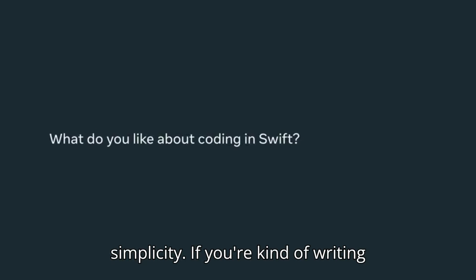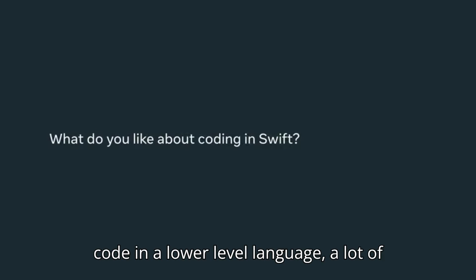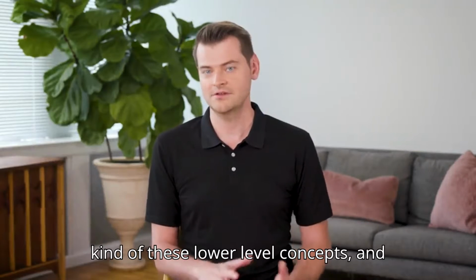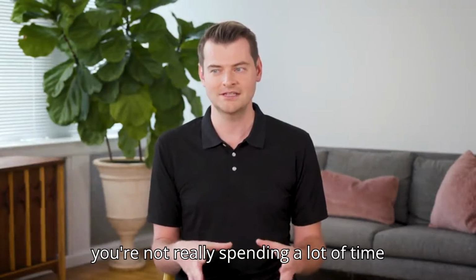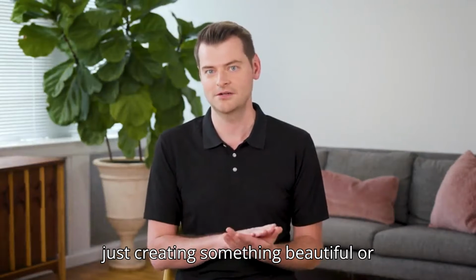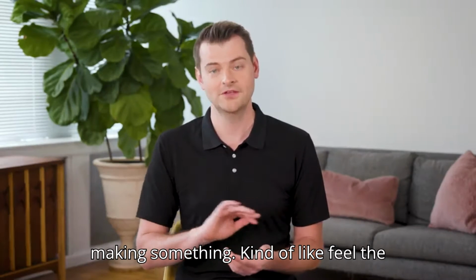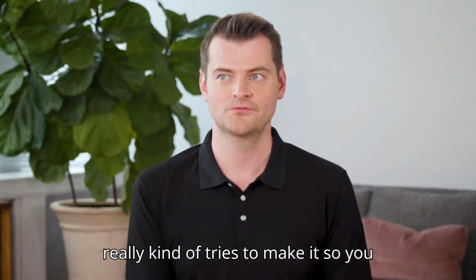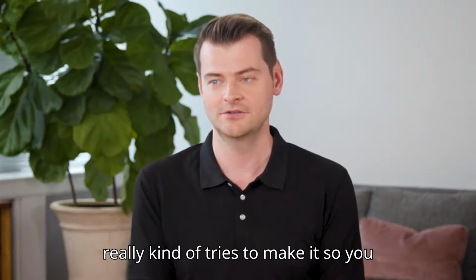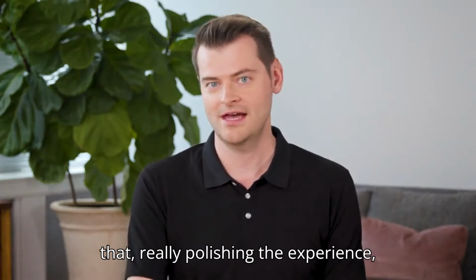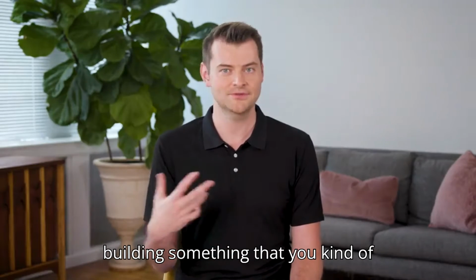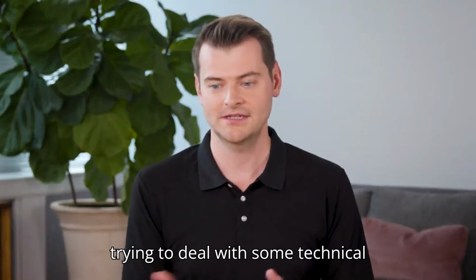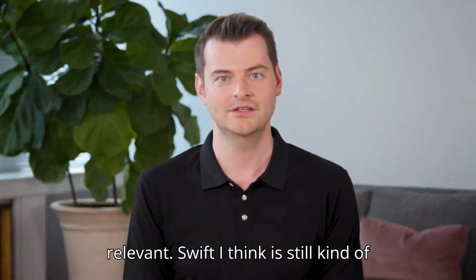If you're writing code in a lower level language, a lot of time you have to think about memory and these lower level concepts. And you're not really spending a lot of time just creating something beautiful or making something feel the way you want it to feel as you scroll through the app. And I think Swift really tries to make it so you can spend a lot more time thinking about that, really polishing the experience, building something that you really enjoy using, as opposed to trying to deal with some technical details that maybe are not really that relevant.